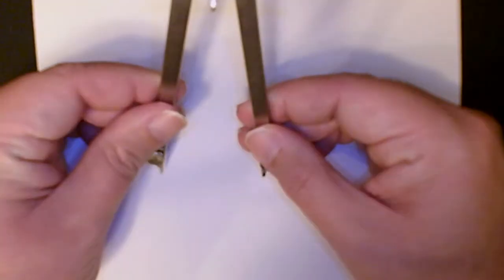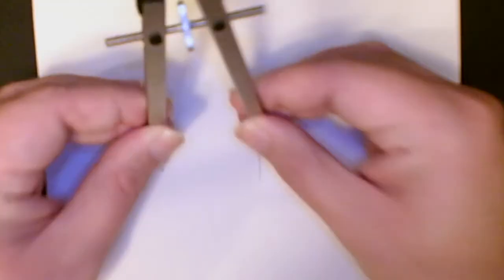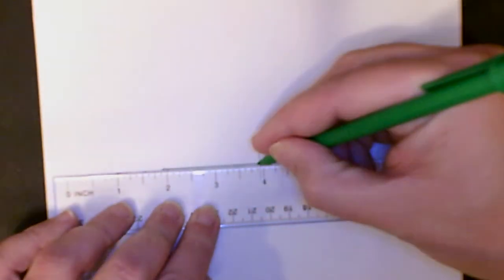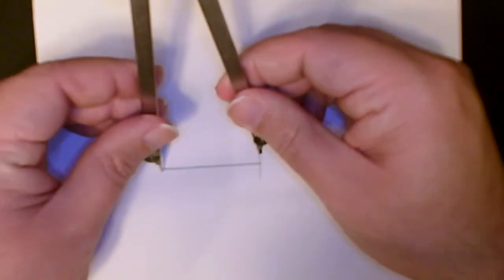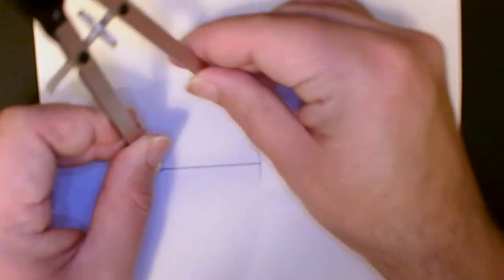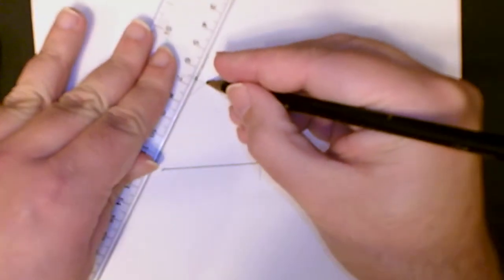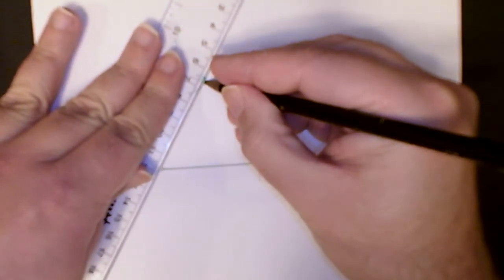So we start by making a point, making an arc, connecting, keeping the same width, make an arc, switch to the other side, make another arc, connect.